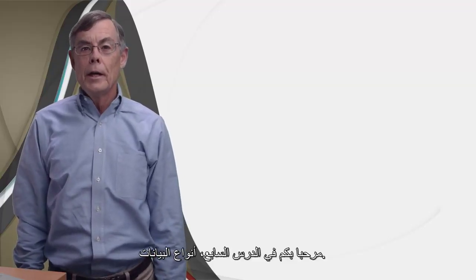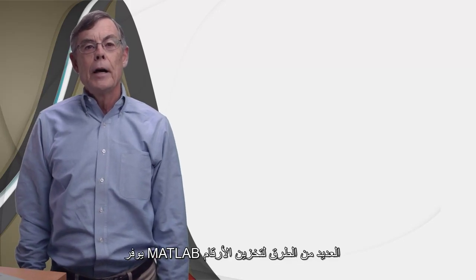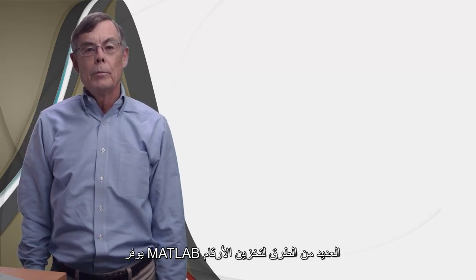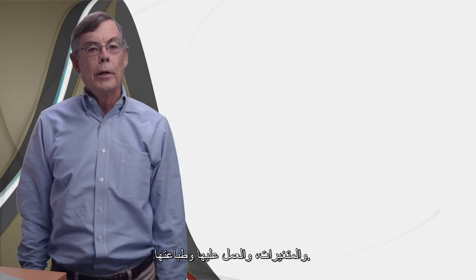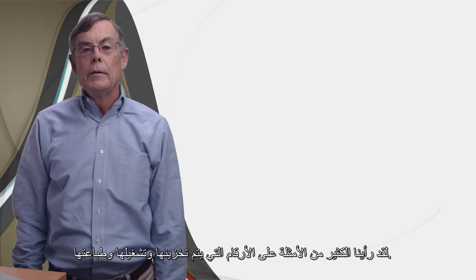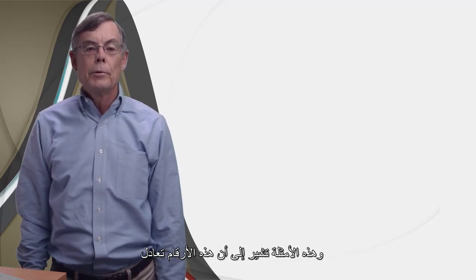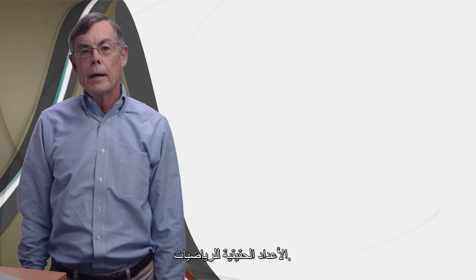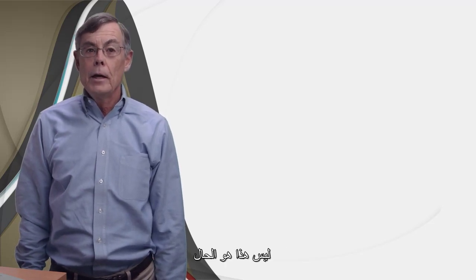Welcome to Lesson 7, Data Types. MATLAB provides many ways of storing numbers and variables, operating on them, and printing them. We've seen lots of examples of numbers being stored, operated on, and printed. And these examples suggest that these numbers are equivalent to the real numbers of mathematics. But that's not the case.